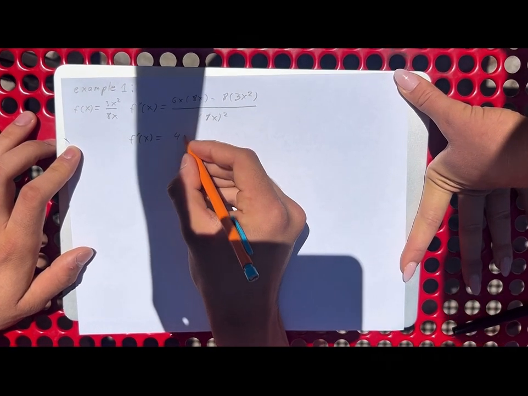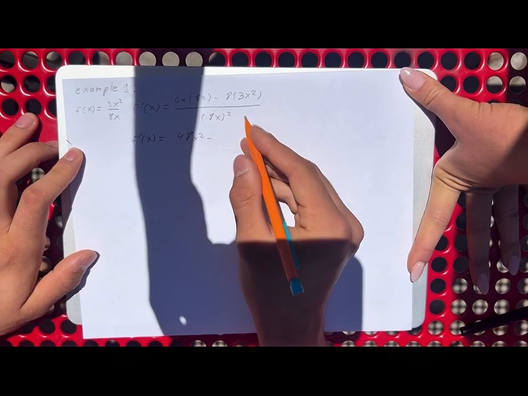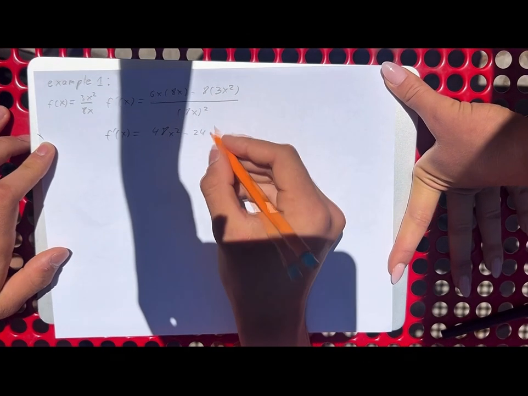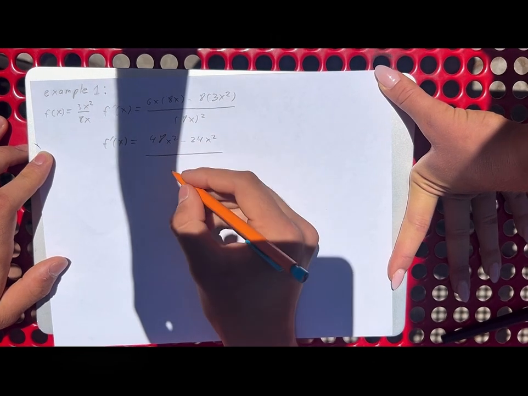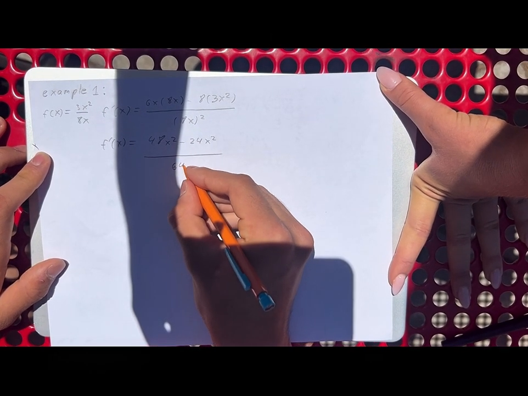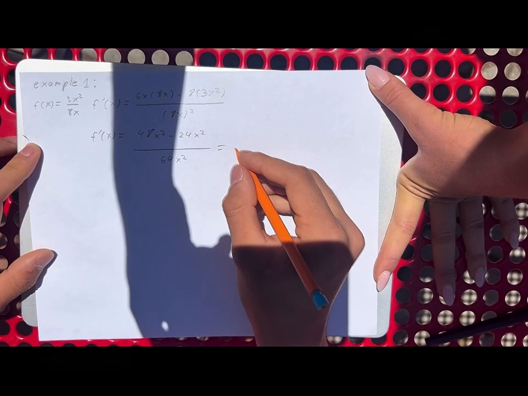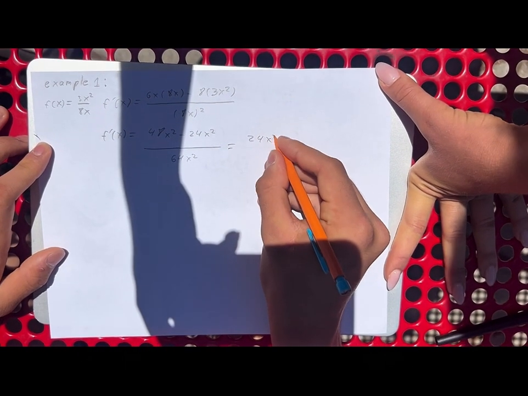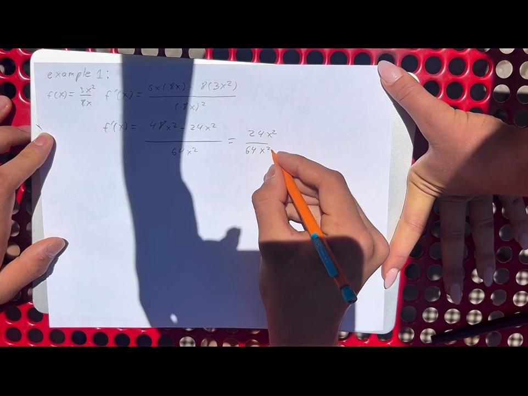So now if we just multiply this out, we get 48x squared minus 24x squared. That's pretty nice. Then over all that, we have 64x squared, and we need to make sure to not forget to square the 8 as well. Then we can subtract and simplify. Yeah, this is pretty straightforward.